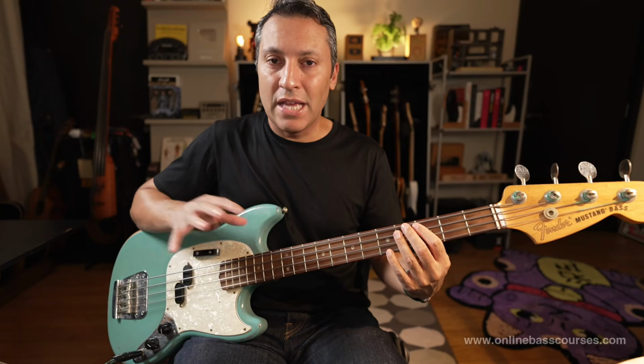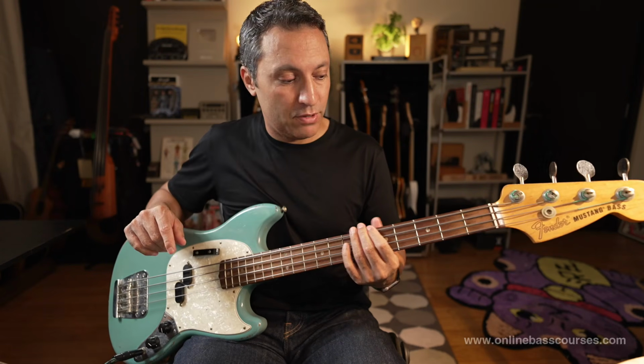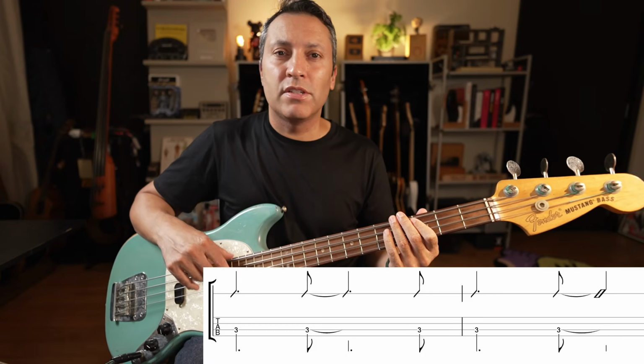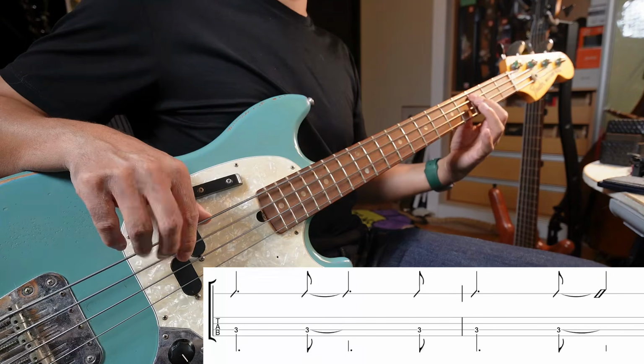And we're going to use that idea and switch to the relative minor as well for some of the other rhythms. So yeah, that's the first rhythm. The second rhythm, very much similar. Stick on a C and this is it.